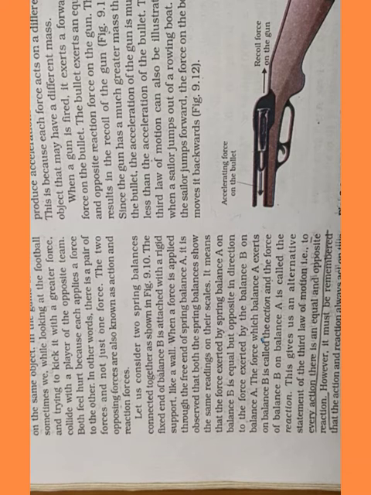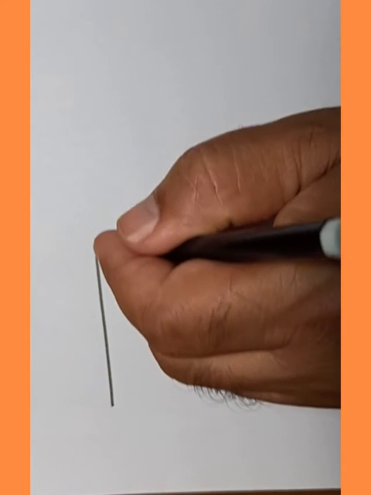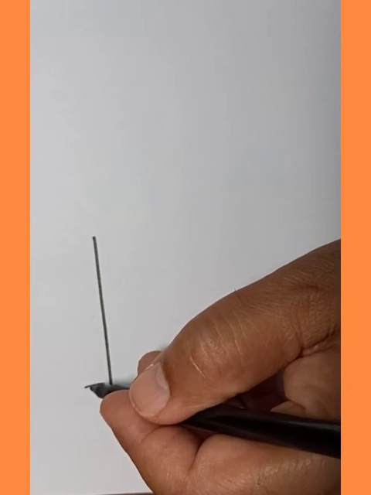However, it must be remembered that action and reaction always act on two different bodies. We can understand this action and reaction with the help of some diagrams. Suppose we have a plane surface on which an object is placed.